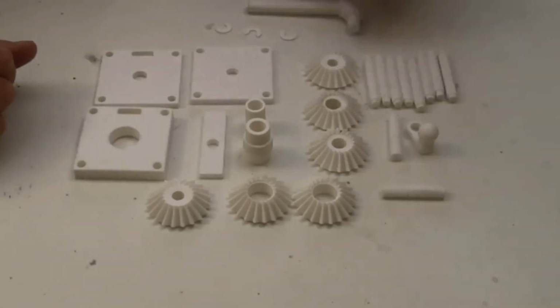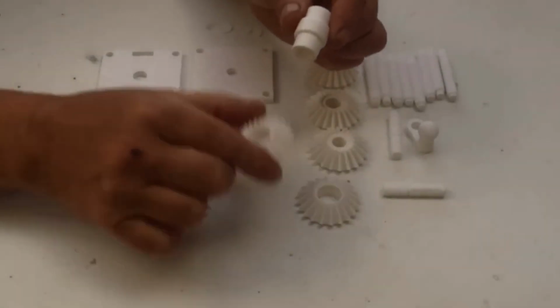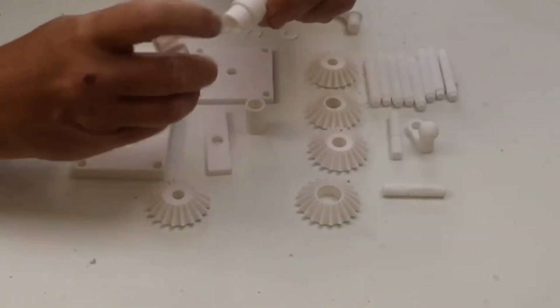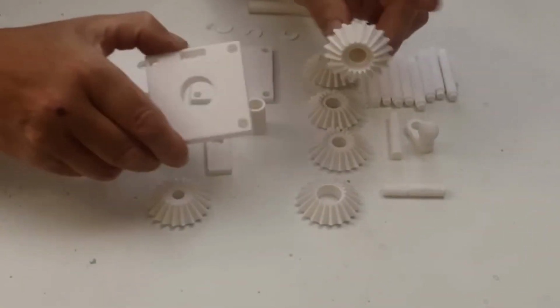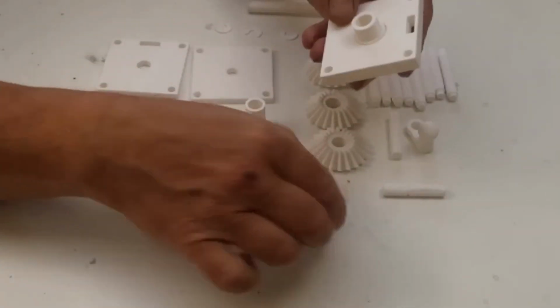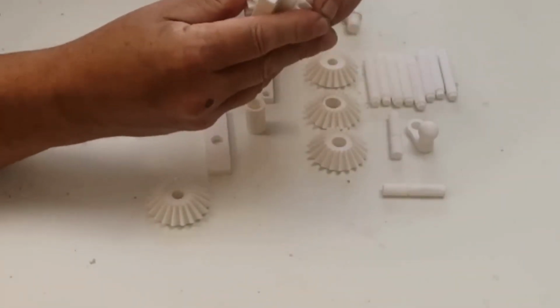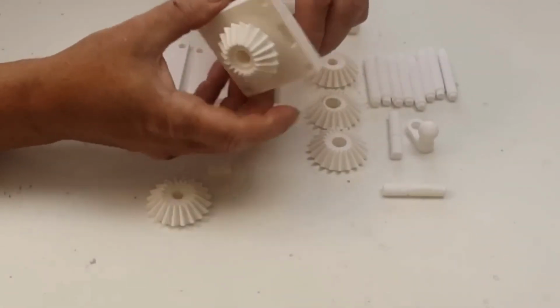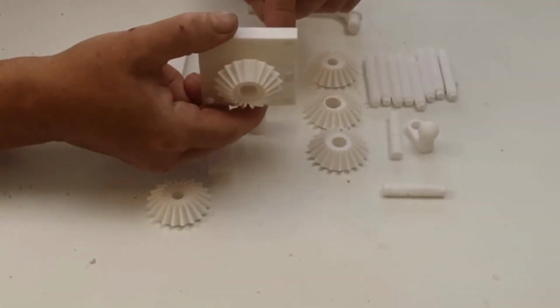So here are the parts printed out, and we start with that part and that part. That shoves in there like that. A bit of glue on there will help that to hold. Then that goes through the centre of that large one there, and that goes on the other side like that. So what we get is a free spinning bevel gear on both sides of this plate.